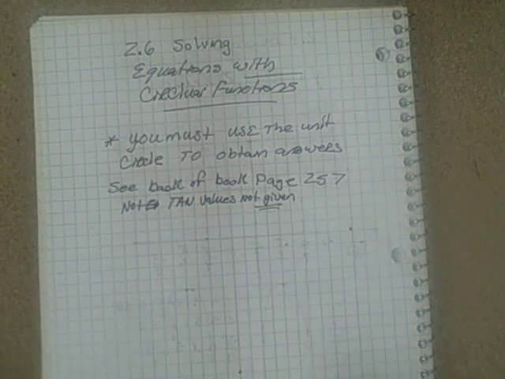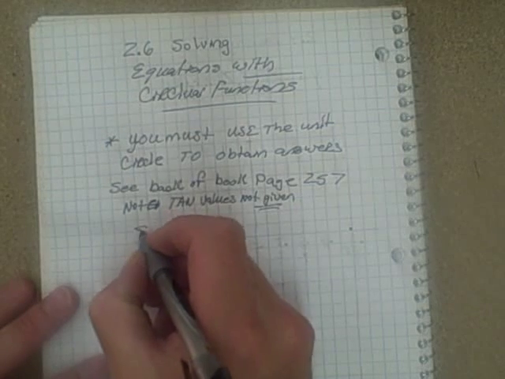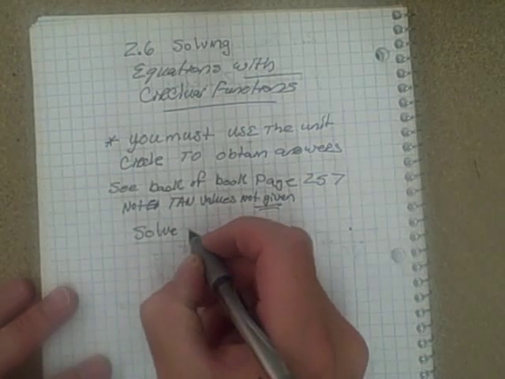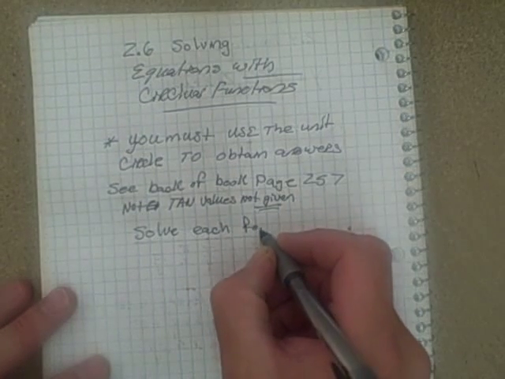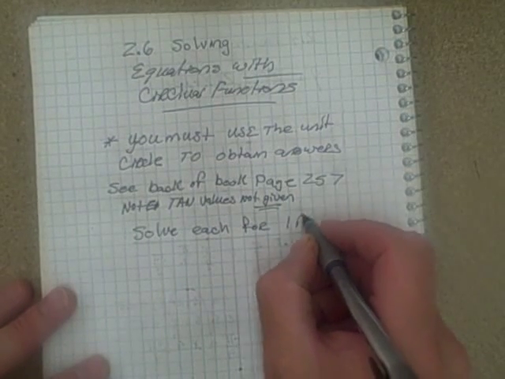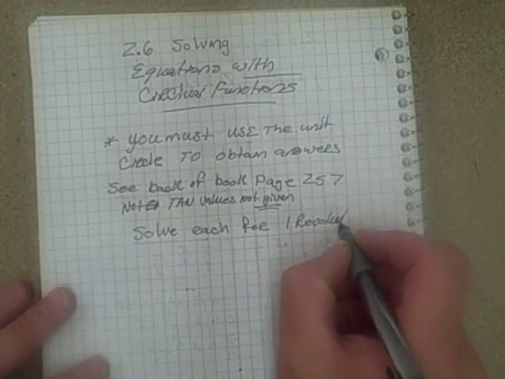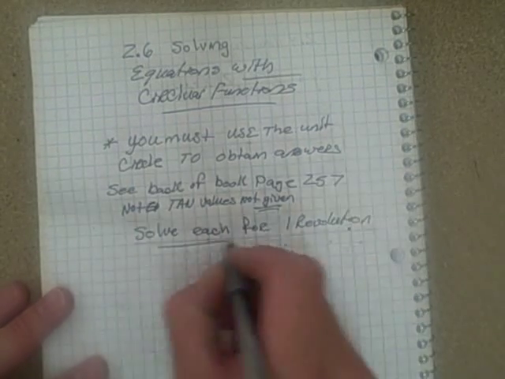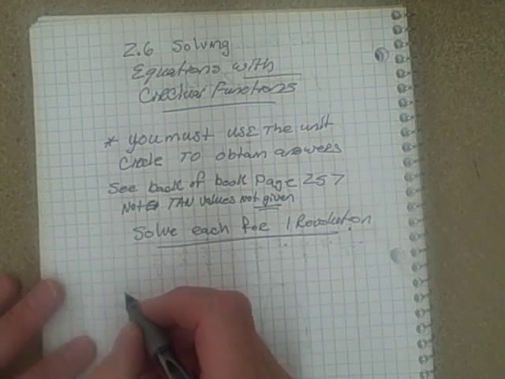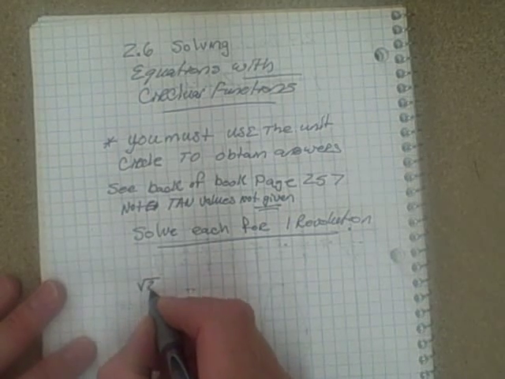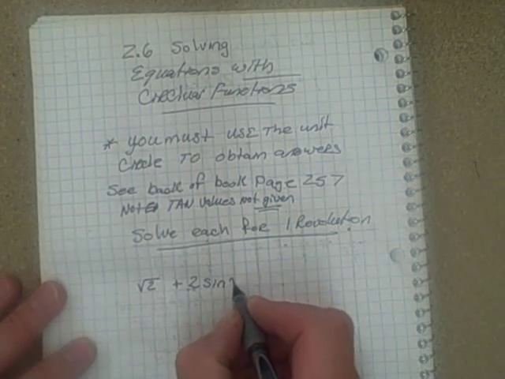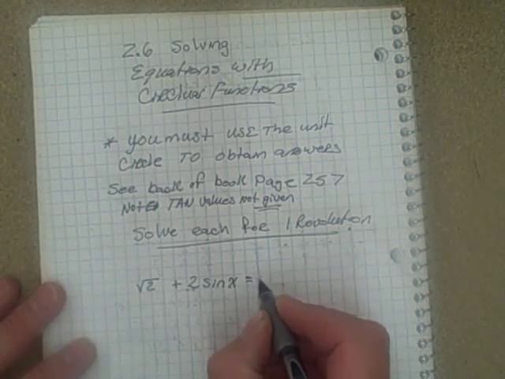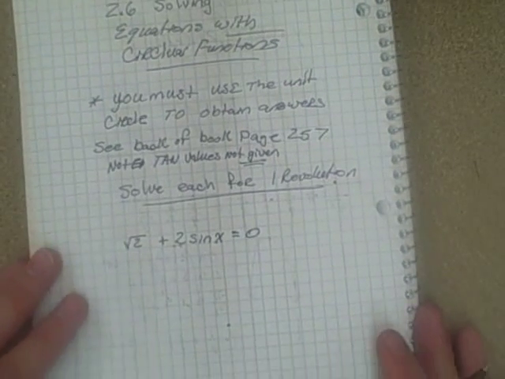Okay, so the first one I'm going to look at goes like this. It says solve each for one revolution, from 0 to 2 pi. Let's say my first one is root 2 plus 2 sine x equaling 0. I can't factor anything out of that one.